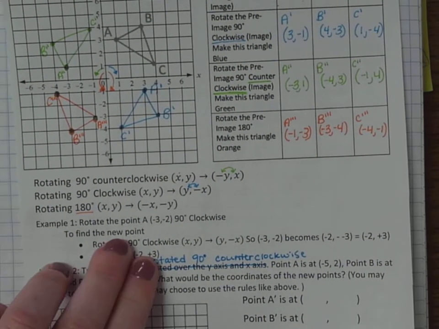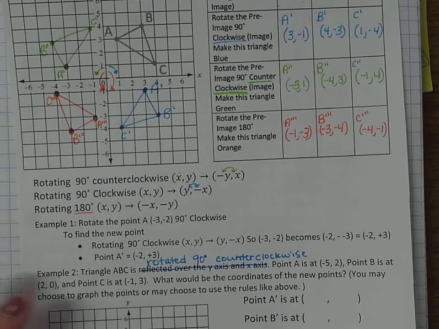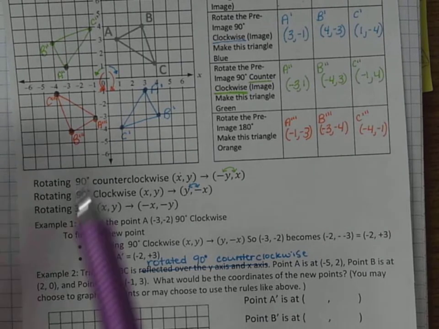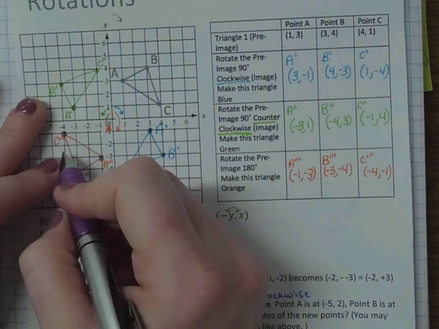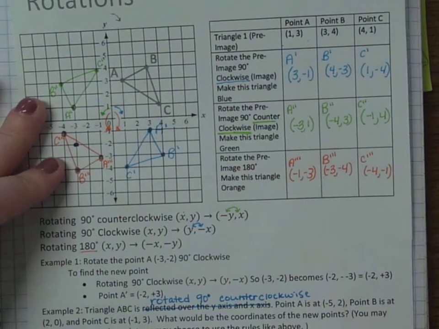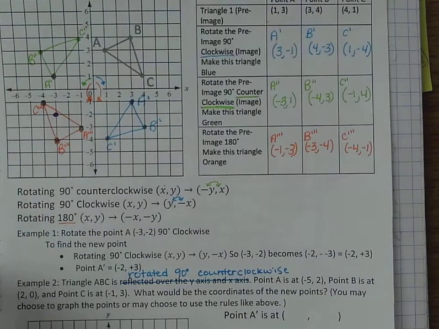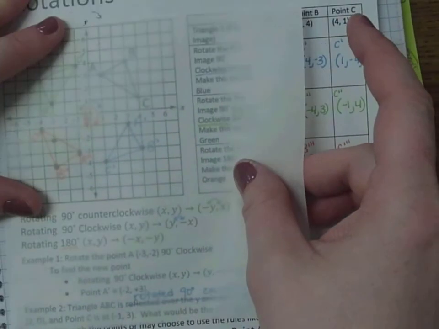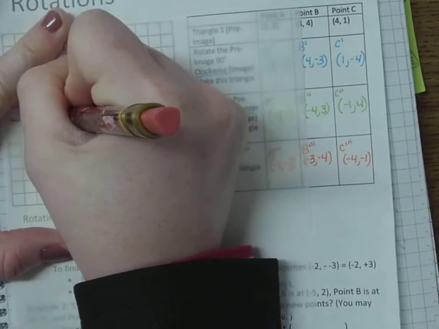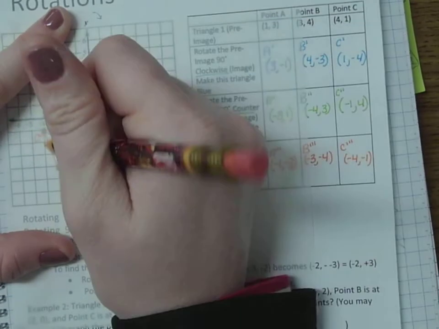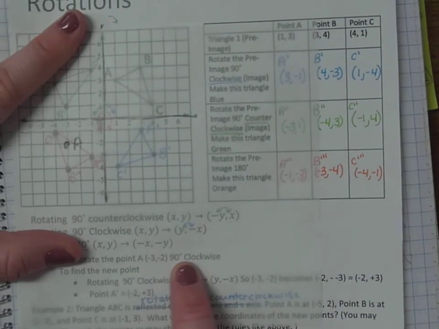Alright, so let's do this one. Rotate the point (-3, -2) 90 degrees clockwise to the new point. So I'm just going to do it in purple up here. So if I have the point (-3, -2), I have that point right there. And I'm going to get a new piece of patty paper. And this is point A. Okay, and it says 90 degrees clockwise.